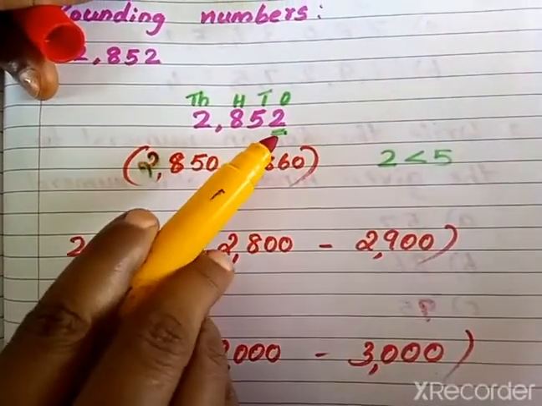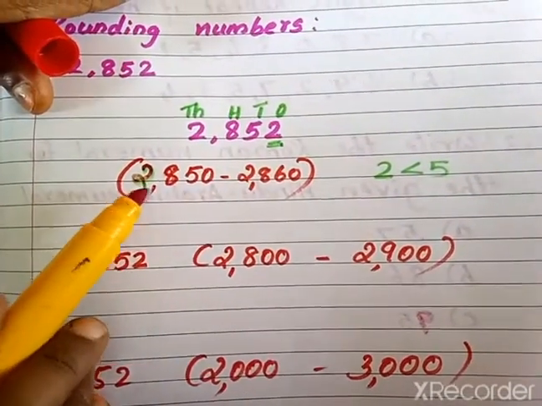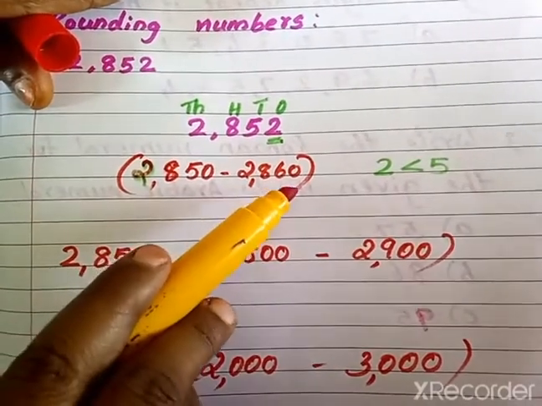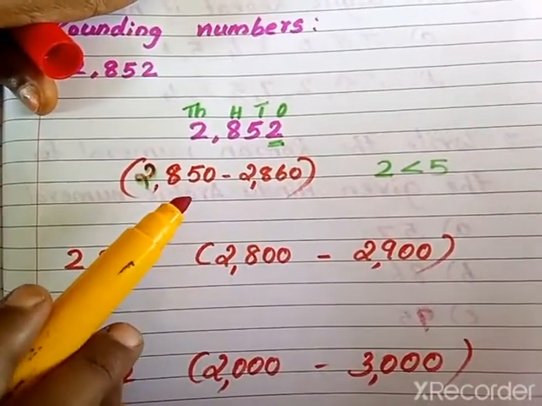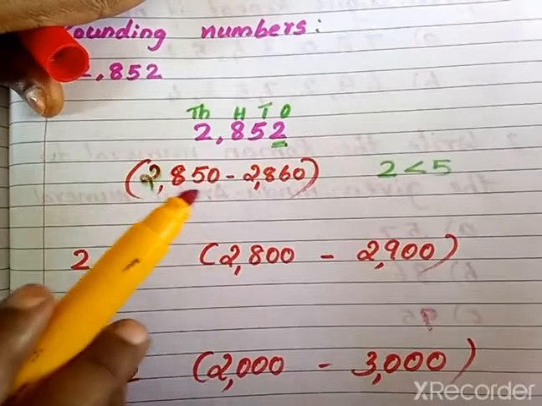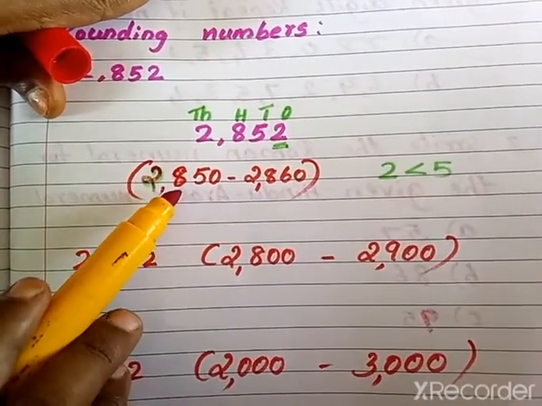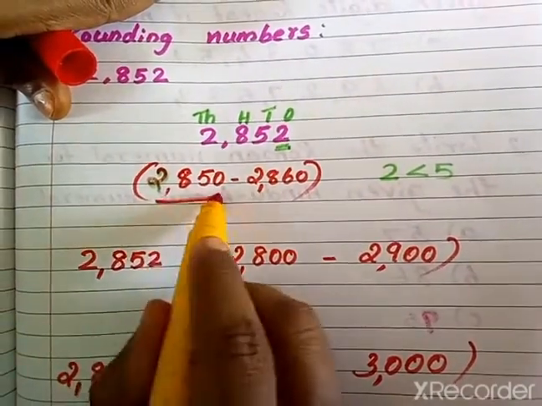And 2852 comes between 2850 and 2860. Now to which 10 will you round? You will round off to the first, that is 2850.